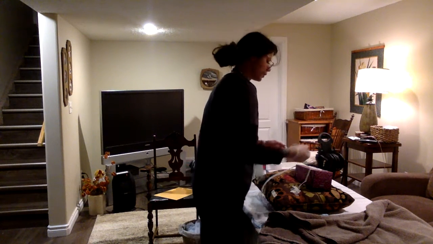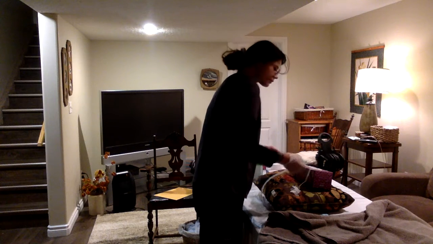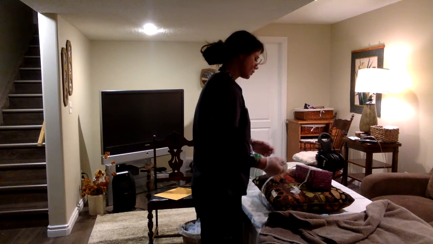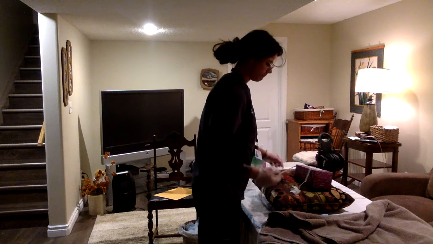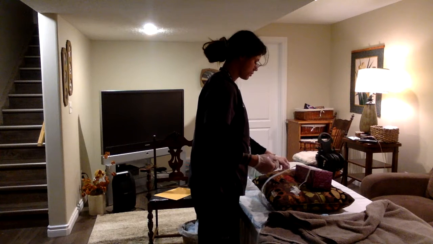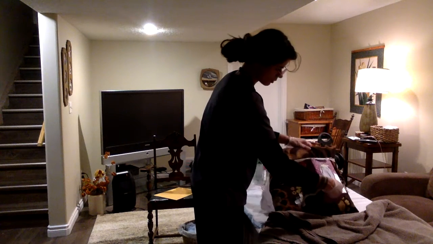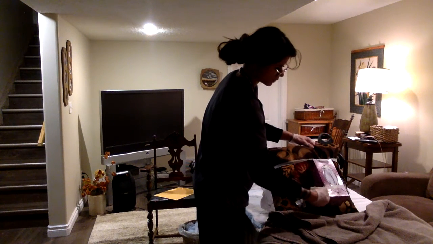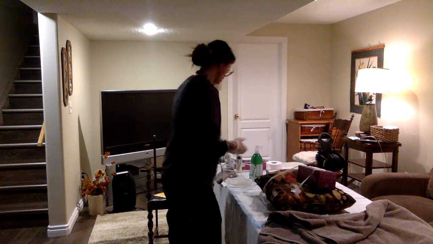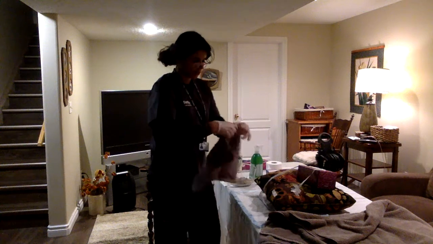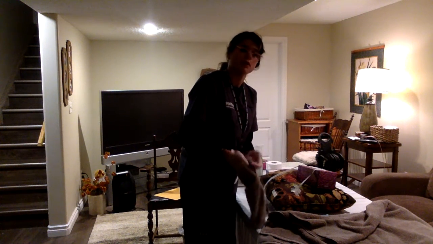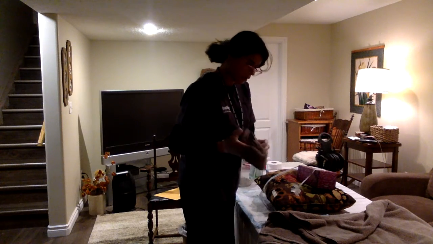I'm gonna do groins, starting from the closest one to me, then the outside. Then I will pat dry. I'm going to fold a cloth like so.